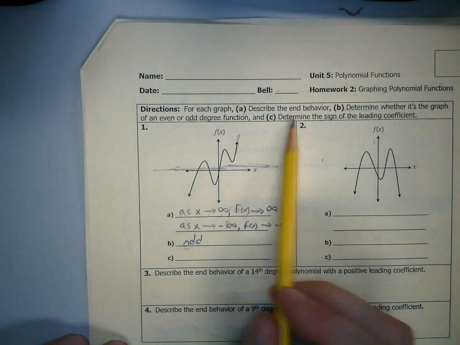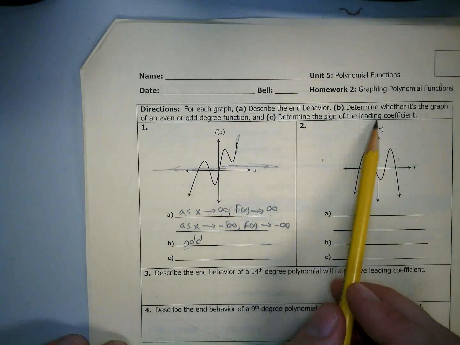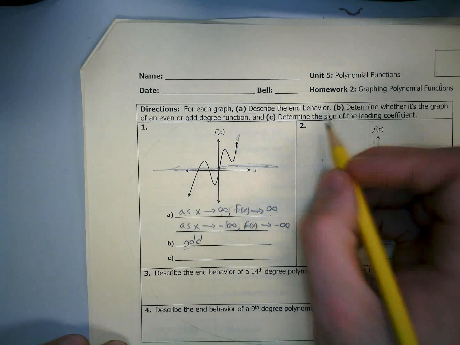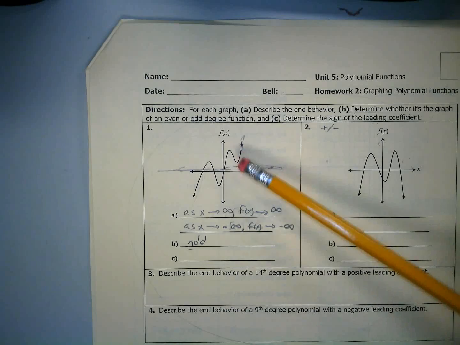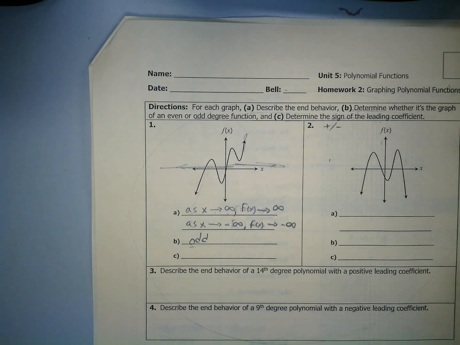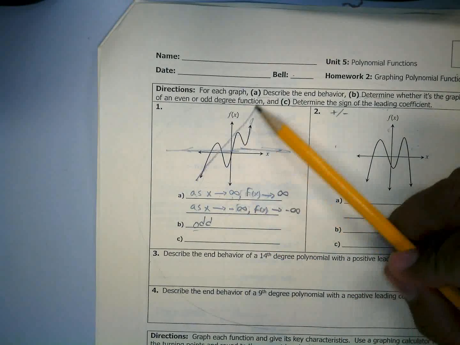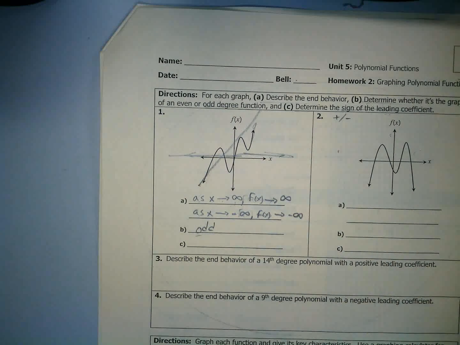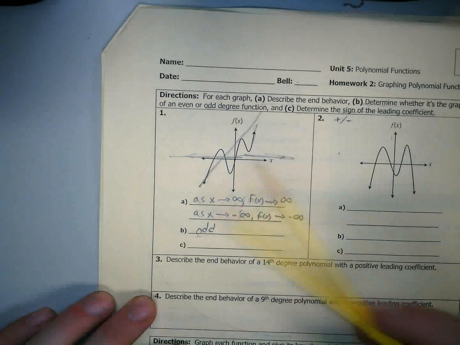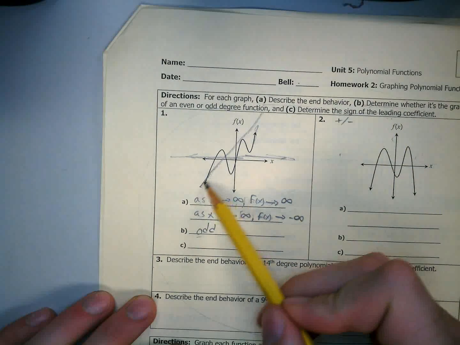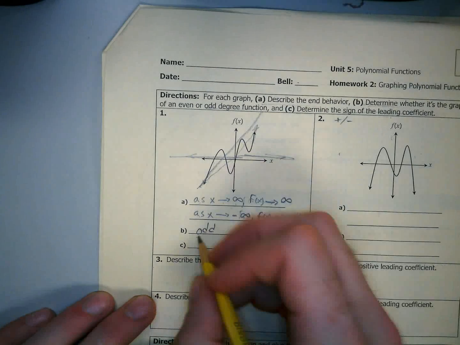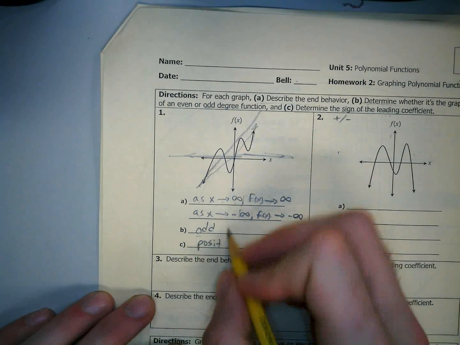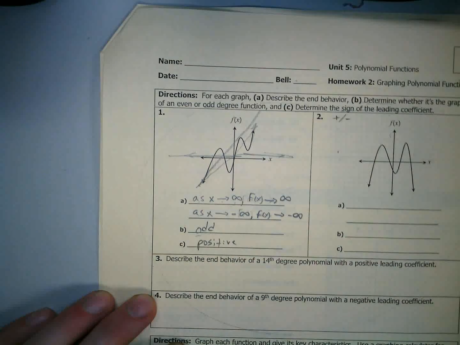The sign of the leading coefficient means, is it positive or negative? It's positive. How do you know? Because it's going in a positive direction. If there was a linear line right here, this would be positive. You always have to think of it that way. If you connect the arrows, that would be a positive slope. That works, I like that. I might have to tell my kids that. Positive. All right, let's do the next one.